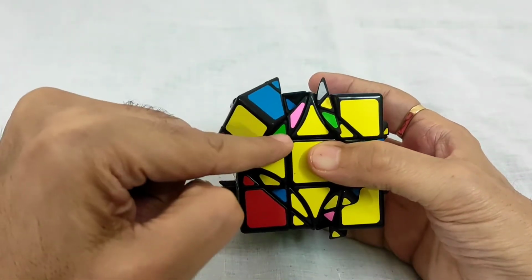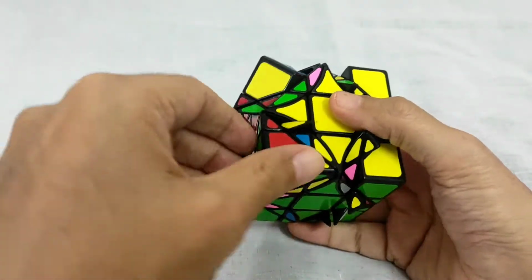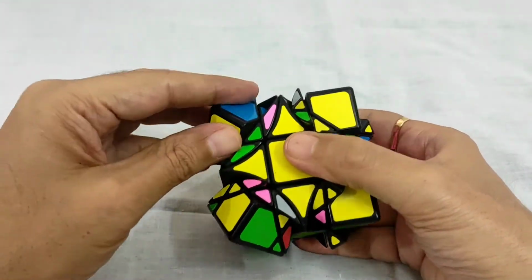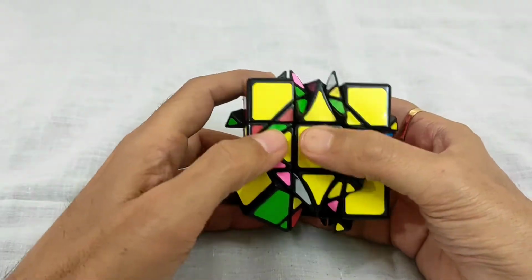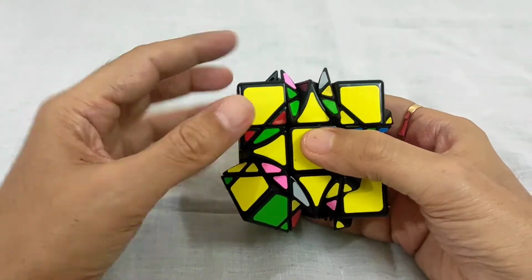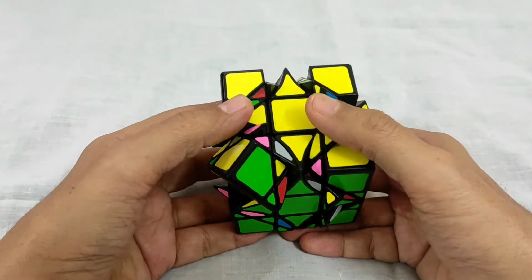So now this green piece is out. So now we can place this green piece over here, this side. So we'll have to place it like this. And how can we replace it?